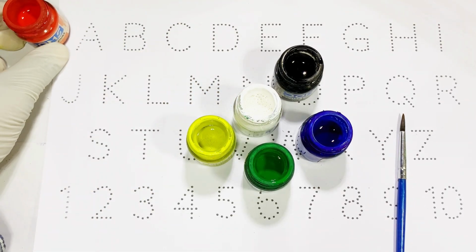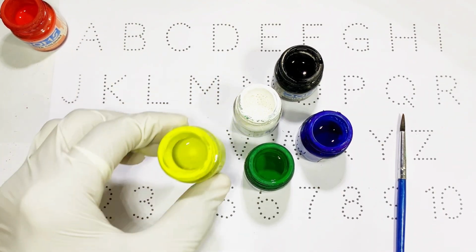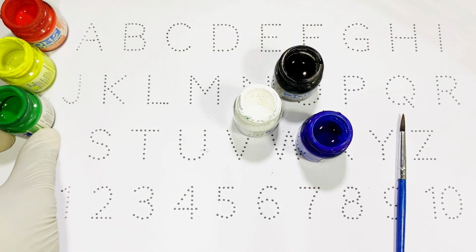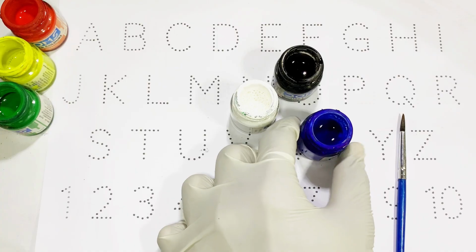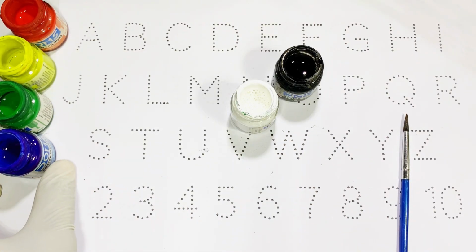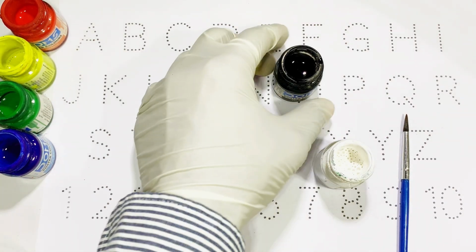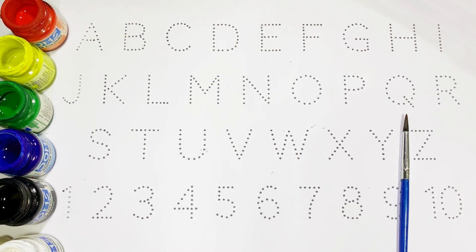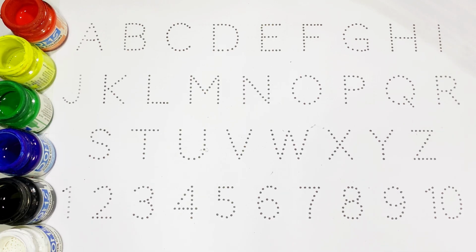Red color, yellow color, green color, blue color, black color, and white color. So kids, now you draw alphabets. And first you draw A.